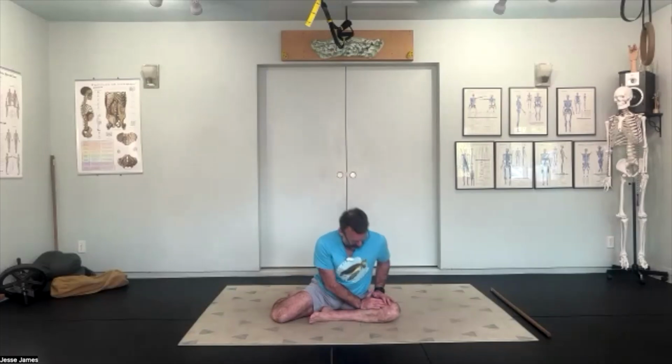Good. All right. So now we're going to get into shin box. And we're going to do a little bit of isolated neck mobility in our shin box position. So I am in my left side shin box. Actually, I'm going to bring neck mobility in last, I think.